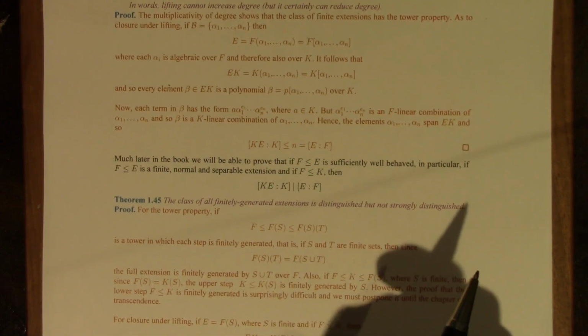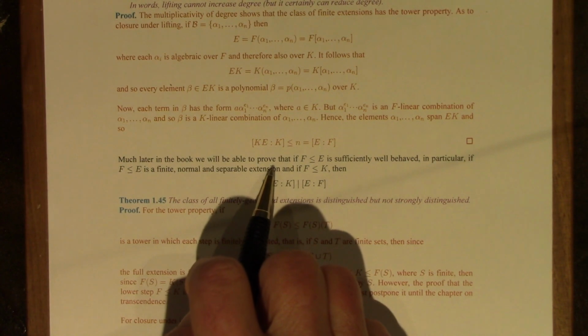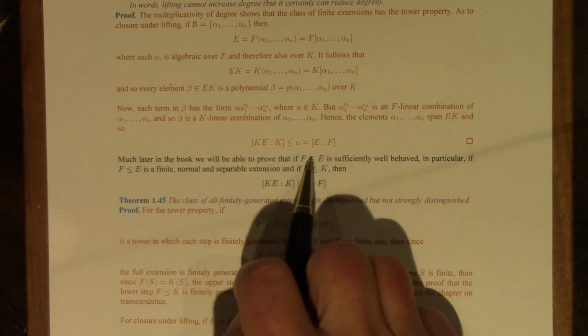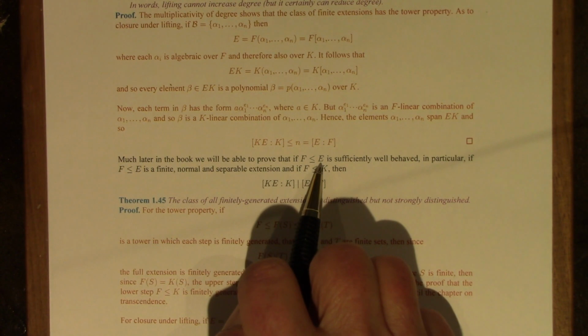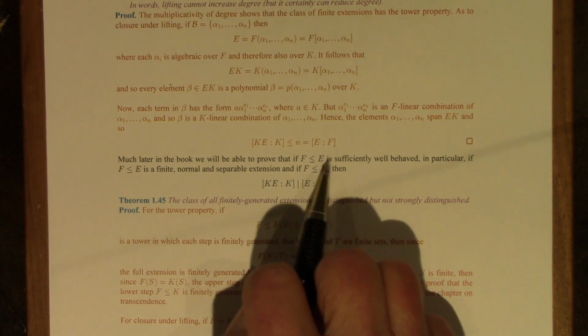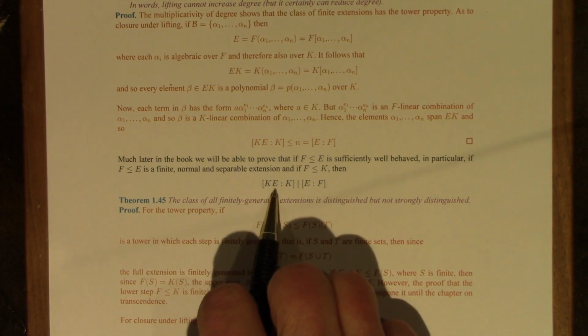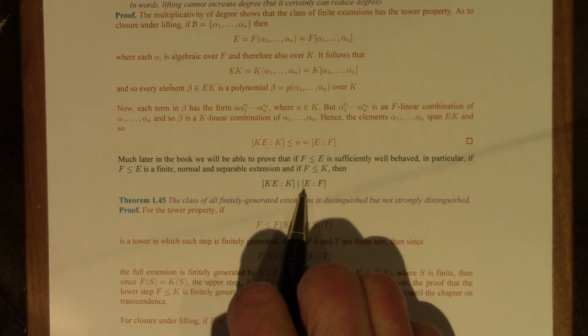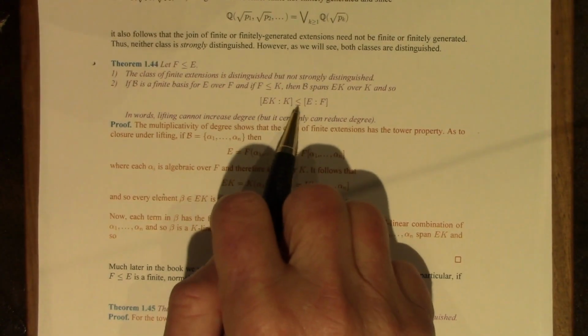Later in the book, in the course, much later actually, we're going to be able to prove that if the extension E/F is sufficiently well behaved, that is to say, if it's finite, normal, and separable, then the degree of KE over K actually divides the degree of E over F. All we can say now is that it's less than or equal to.